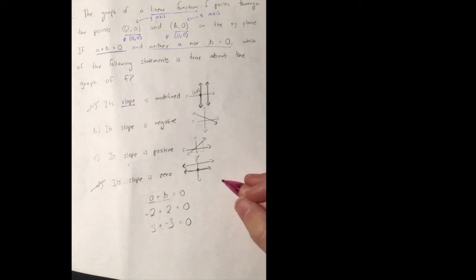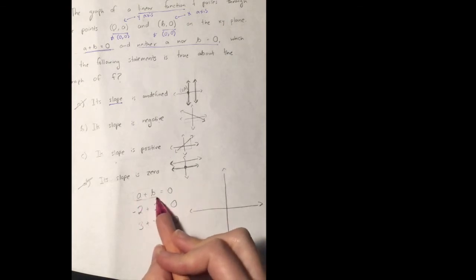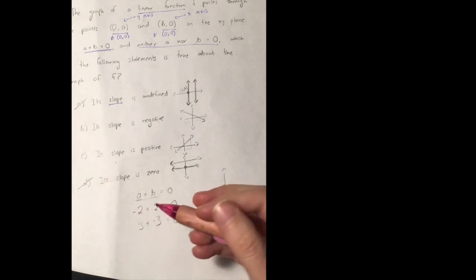And now that I know a little bit more about A and B, I'm going to try to draw what line F might possibly look like. It seems like one option for line F is that this A value could be negative and this B value could be positive. So let's say that's true.